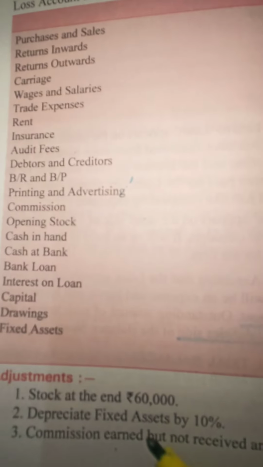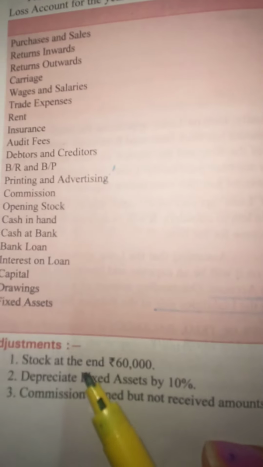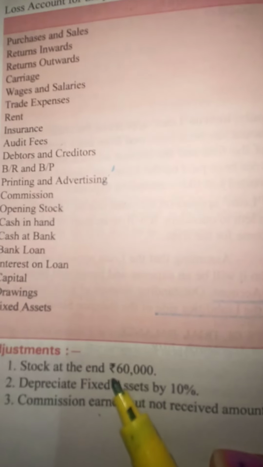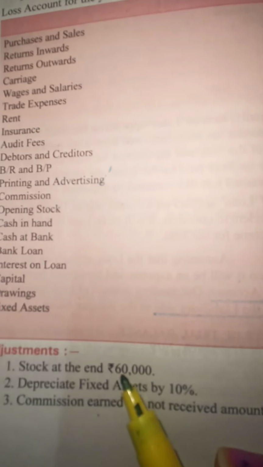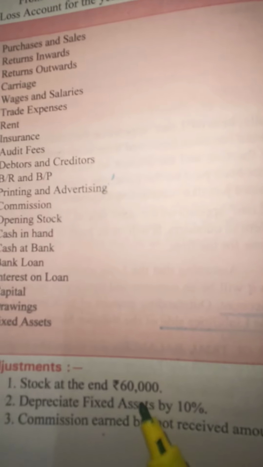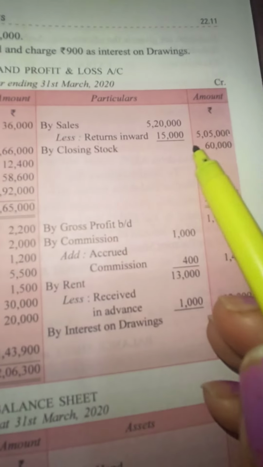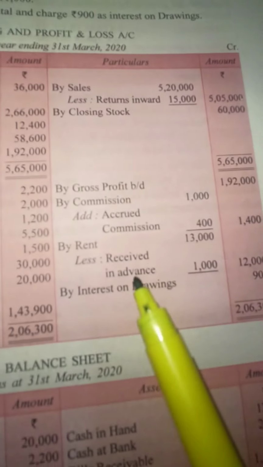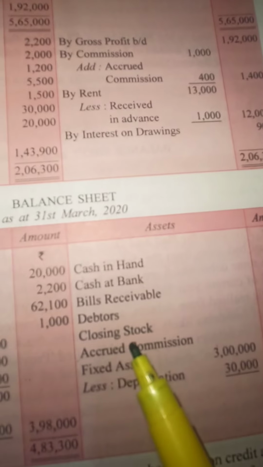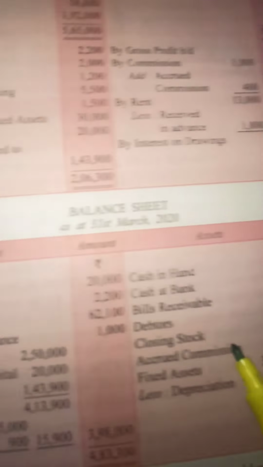Let us first read the adjustments. Adjustment: stock at the end is rupees 60,000. Stock at the end means closing stock. And where is the closing stock shown? The two places are the credit side of trading account and also the asset side of balance sheet. We show closing stock rupees 60,000 on the credit side of trading account and also on the asset side of balance sheet. The first adjustment is done.